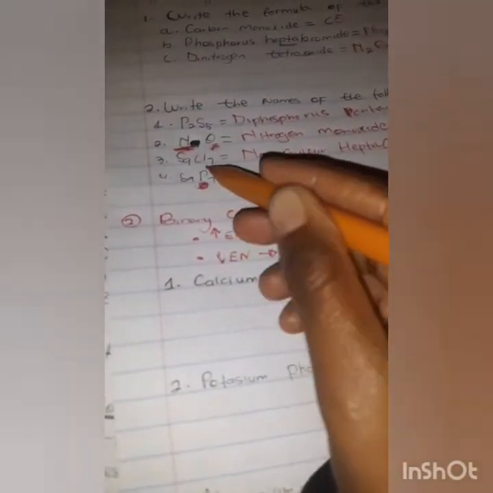And then there again we have S9 and Cl7, which is your chlorine. So this one is going to be nonasulfur heptachloride. And then this one is also the same thing. The only difference is I used phosphorus here instead of chloride. So it's also nonasulfur heptaphosphide.